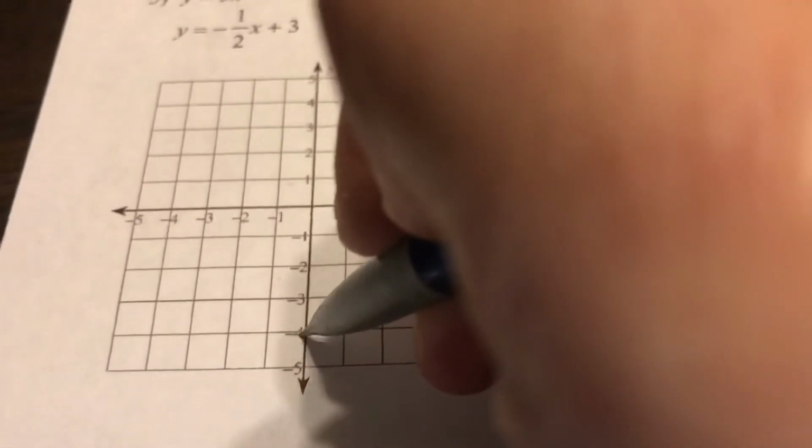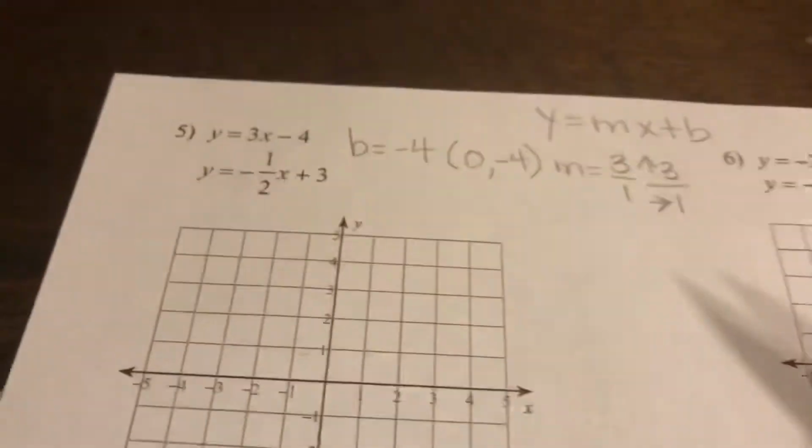So I'm going to come down here. I'm going to put a point at negative 4. I'm going to go up 3, and I'm going to go over 1 to right there.